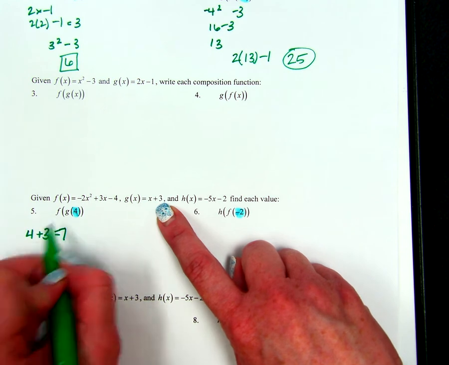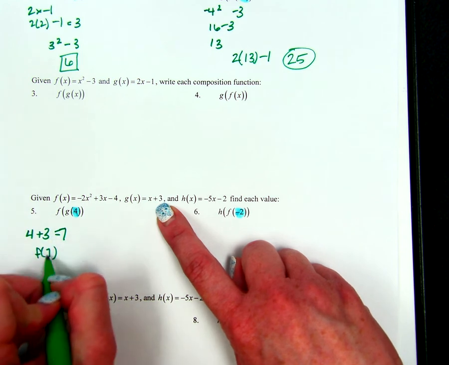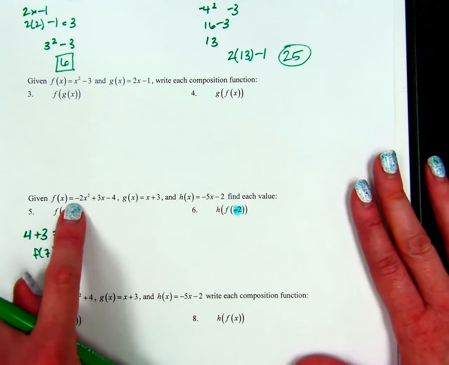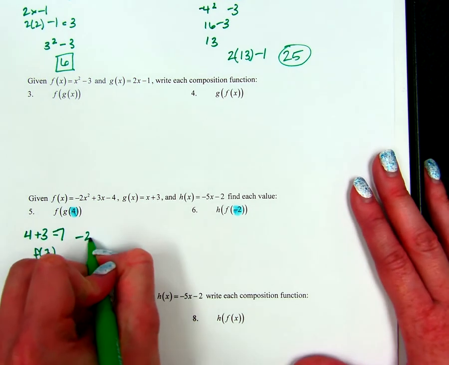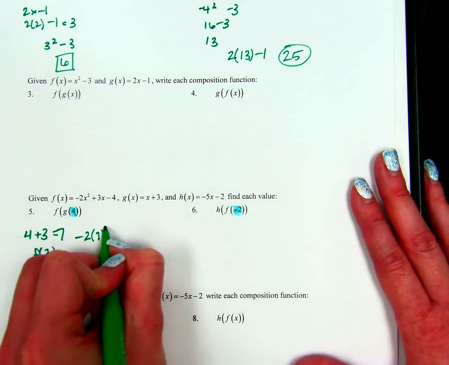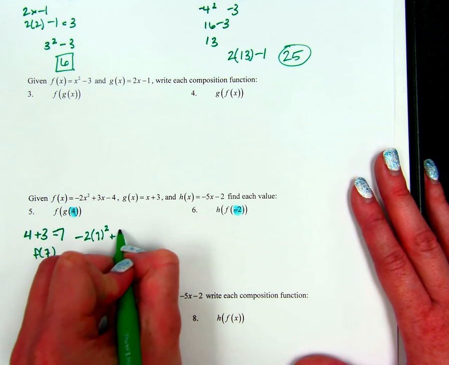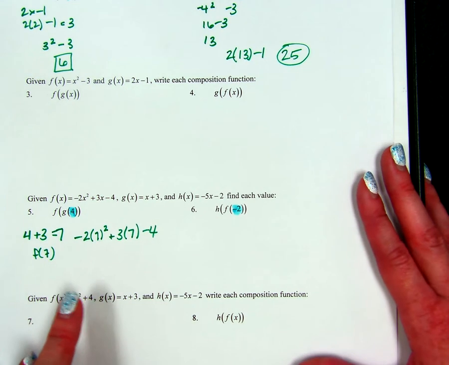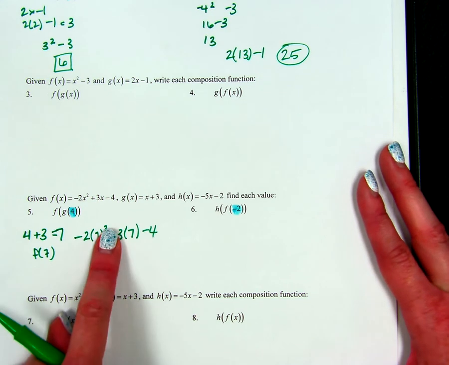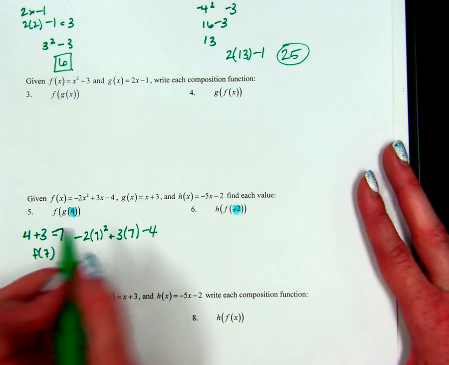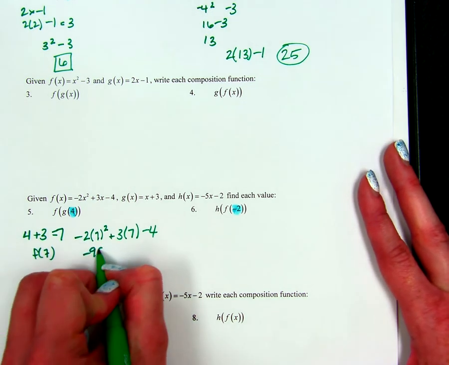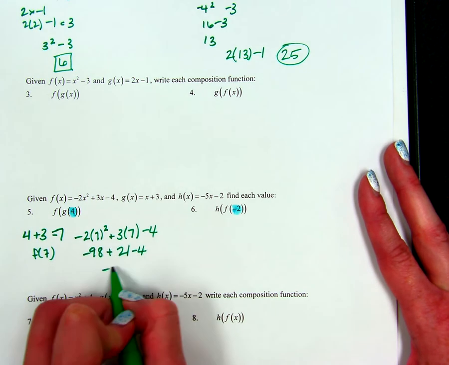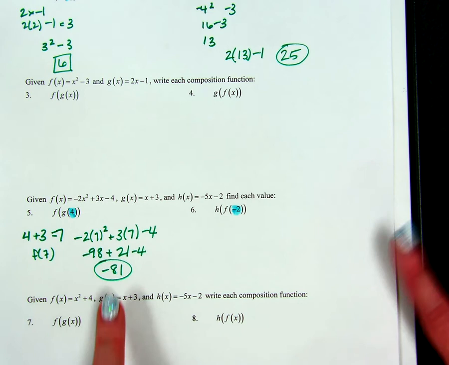Now we're going to take f of 7 right here. We just did it for g, now we're going to take it for f. So we're going to do negative 2 times 7 squared plus 3 times 7 minus 4, and solve for our x. We get 7 squared, which is 49, times negative 2 is negative 98, plus 21 minus 4. So our final answer is negative 81.